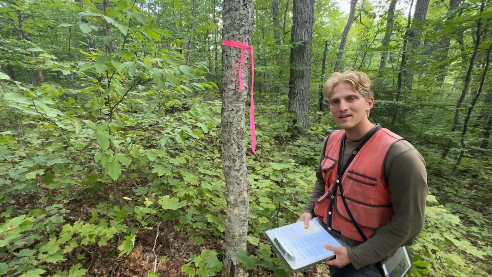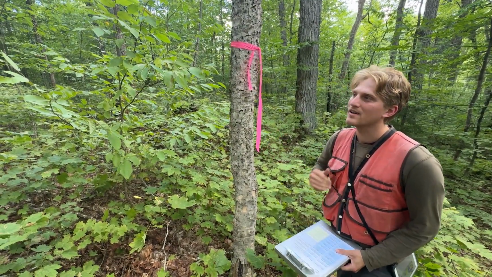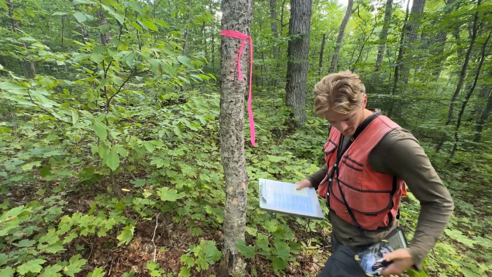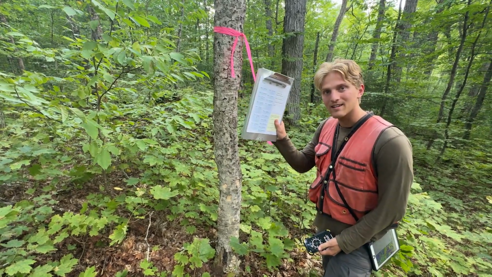So I'm going to take you with me now to run this RAP, and I'll show you all of the things we're looking at. So I've got my compass here on my phone, I've got my hectare grid, and I've got my data sheet.